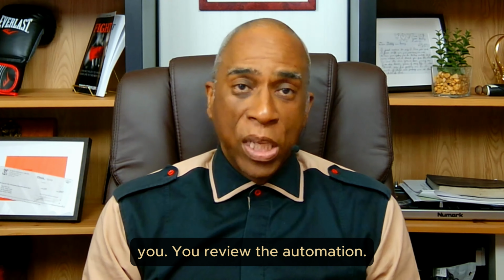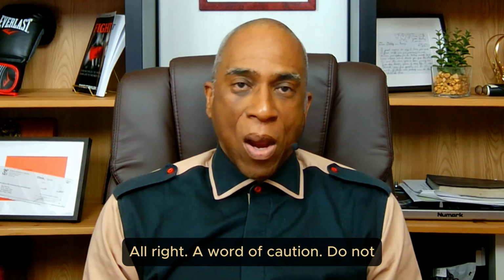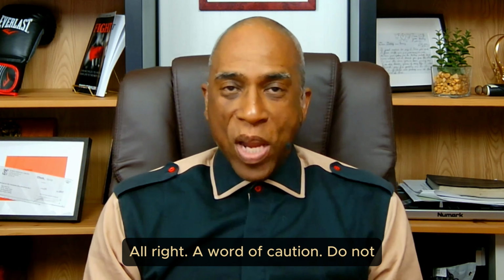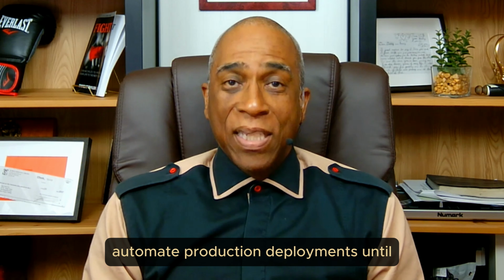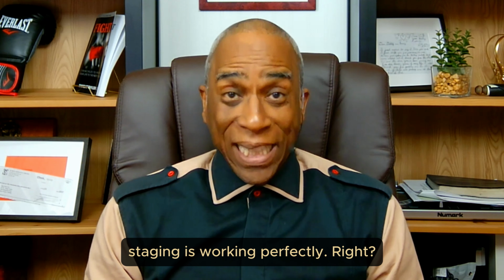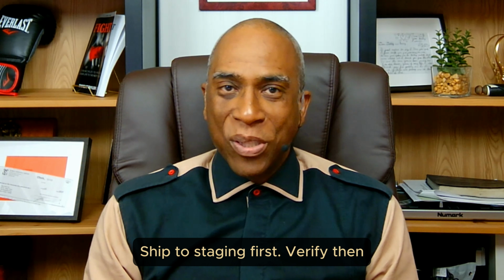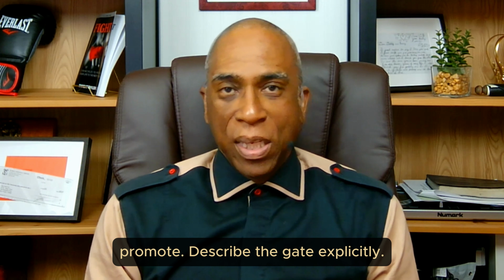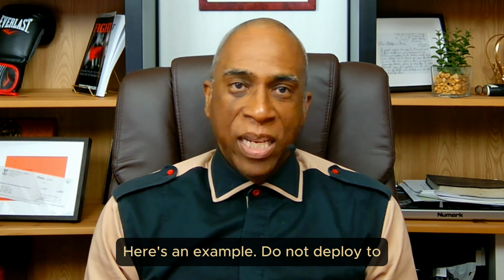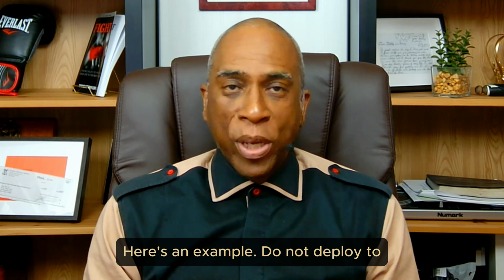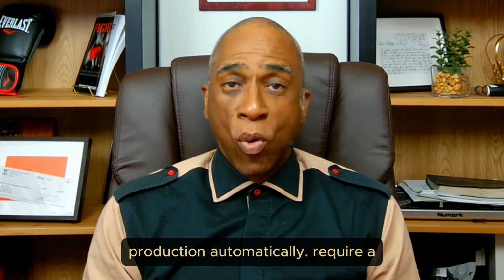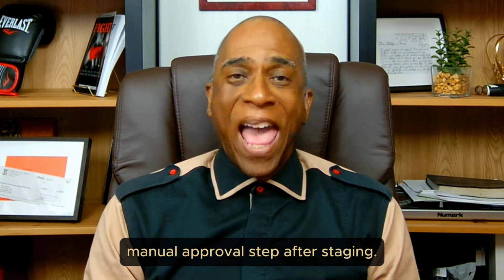You review the automation. All right, a word of caution: do not automate production deployments until staging is working perfectly, right? Ship to staging first, verify, then promote. Describe the gate explicitly. Here's an example: do not deploy to production automatically. Require a manual approval step after staging.